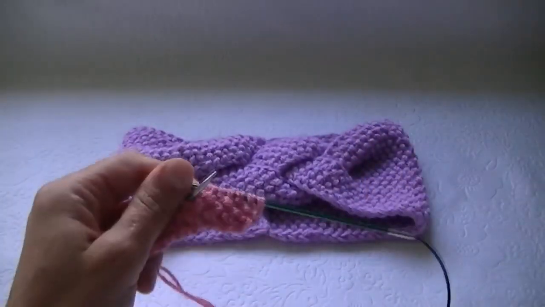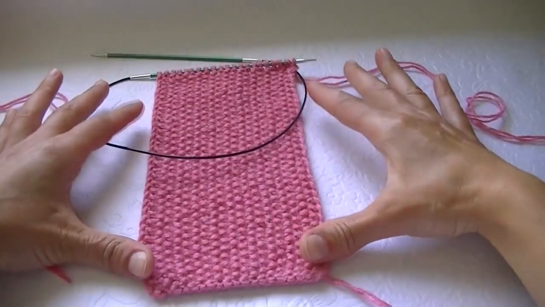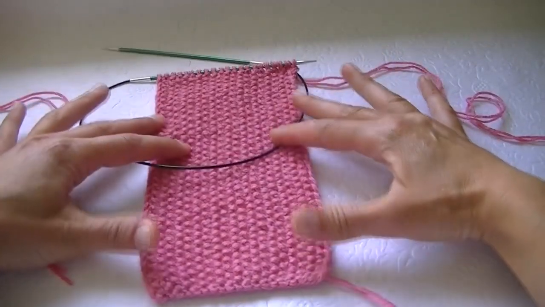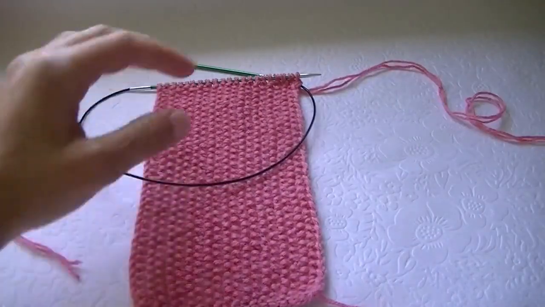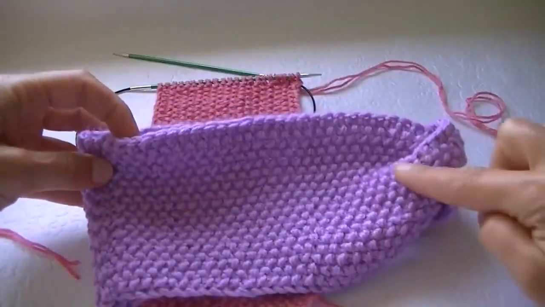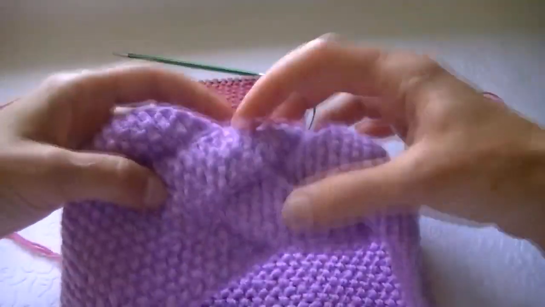Continue. So I've knit 20 centimeters in height approximately. Next, split the knit into 3 parts. We'll knit every part separately. As you see here, 20 centimeters before crisscross.